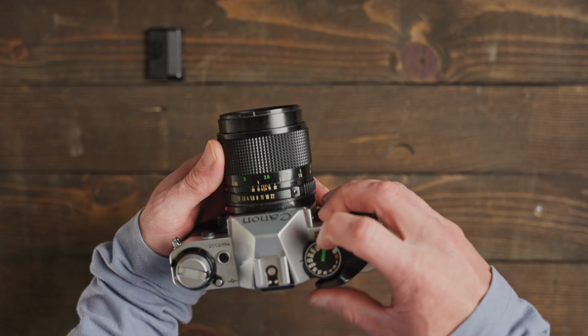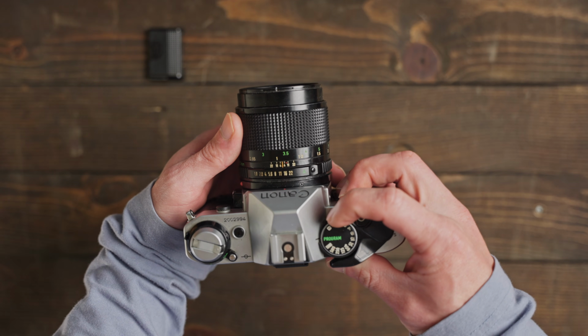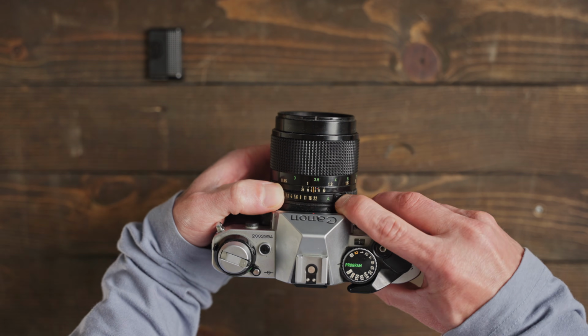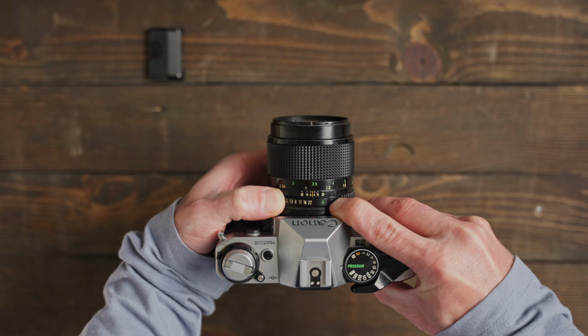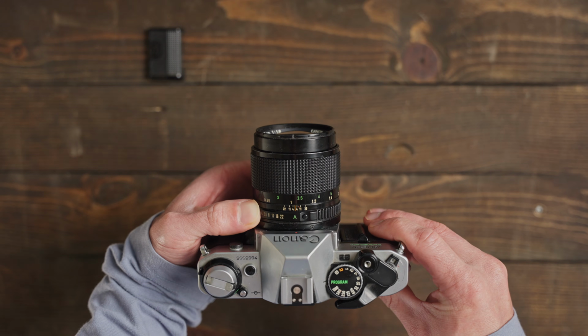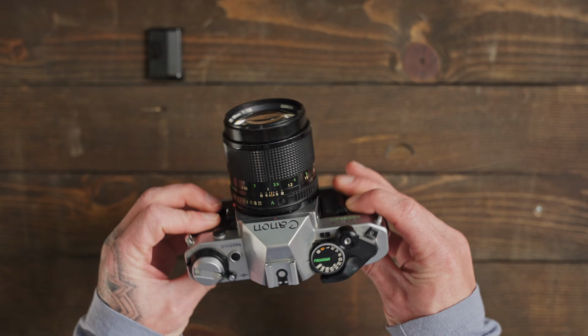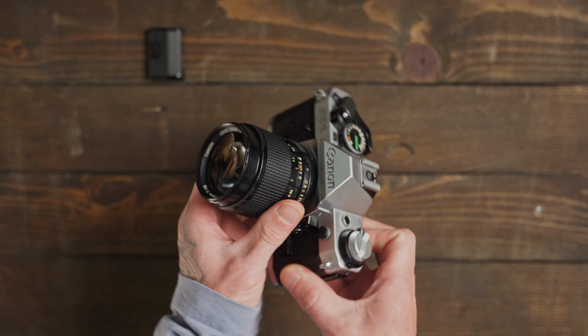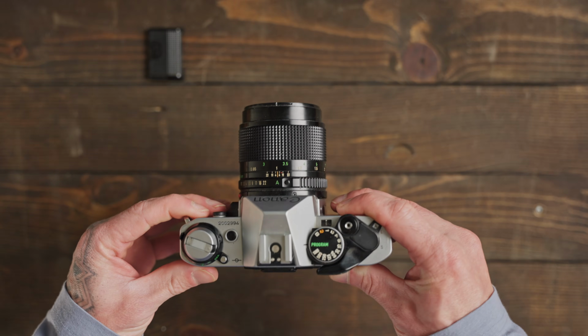With these, you can switch your shutter speed over to program, and then you can rotate your aperture, press this little button, and rotate it over to the green A. And what that's going to do is put this camera into full automatic mode. And so now it will decide all of the settings that it needs in order to shoot the film.